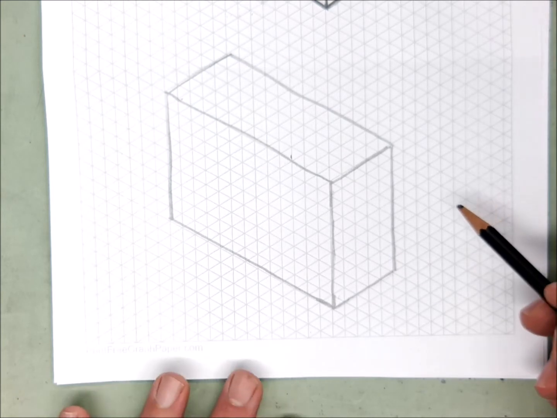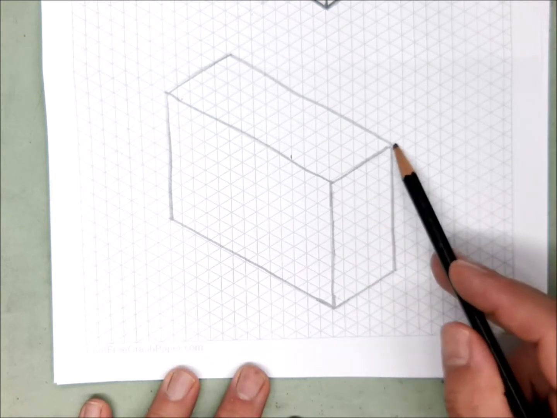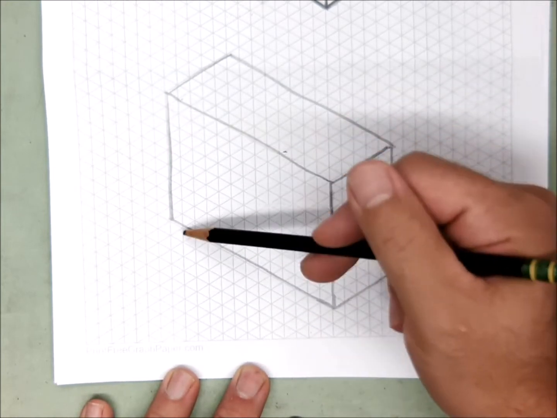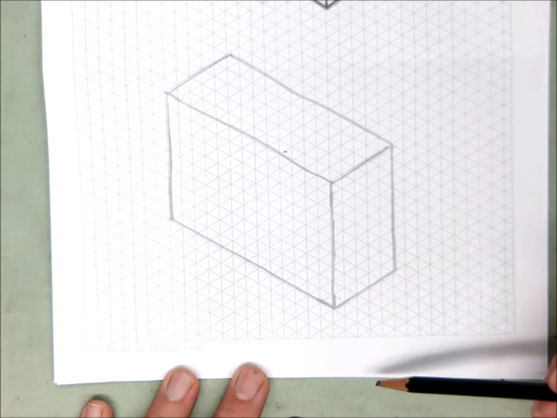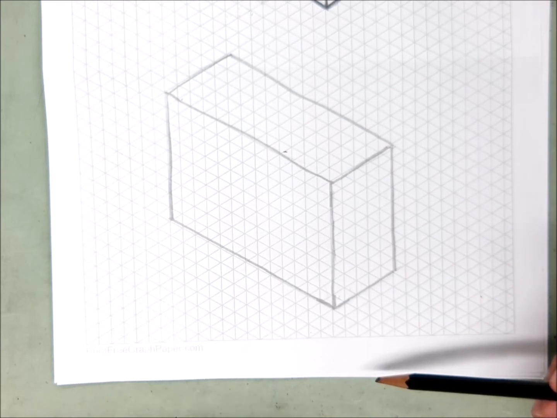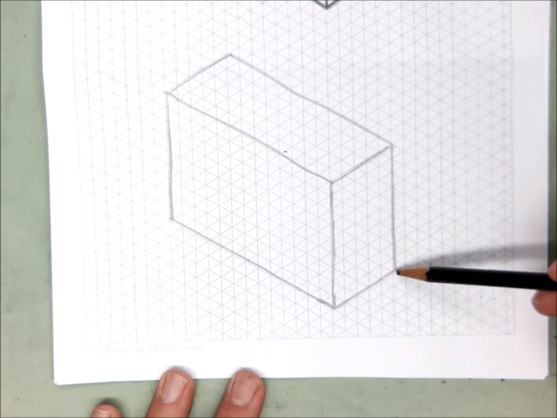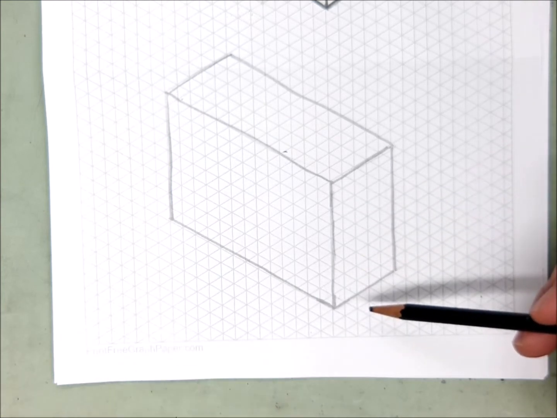Have you noticed that everything is parallel? Have you seen how this line and this line are parallel? And how this line and this line are parallel? And this line and this line and this line are parallel? Isometric, if the surfaces are horizontal or vertical, they just follow these parallel edges. They're really easy to make.